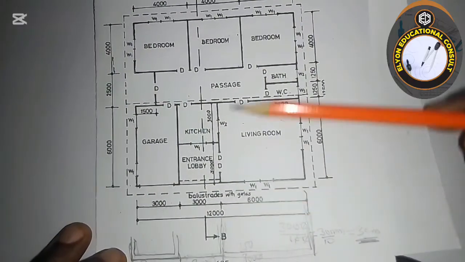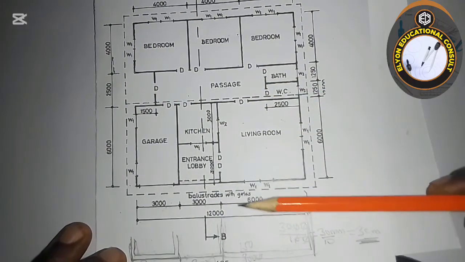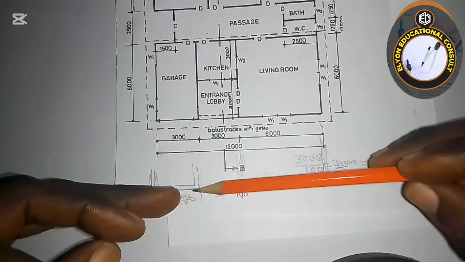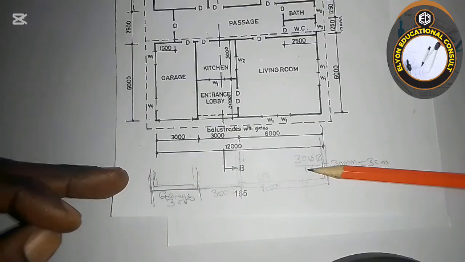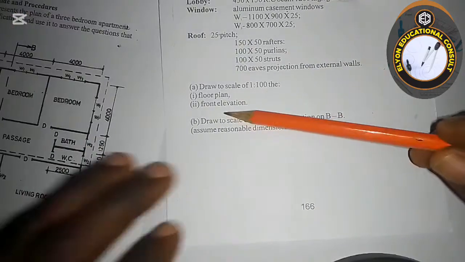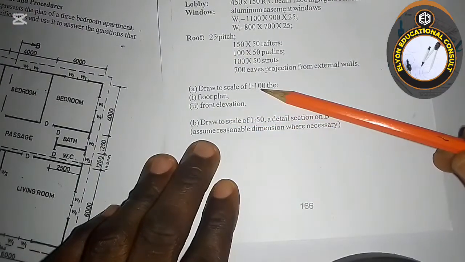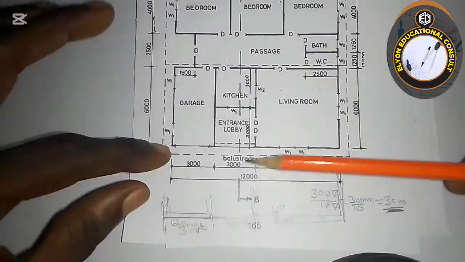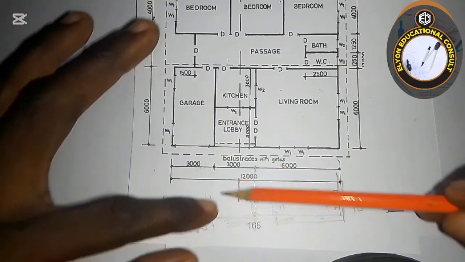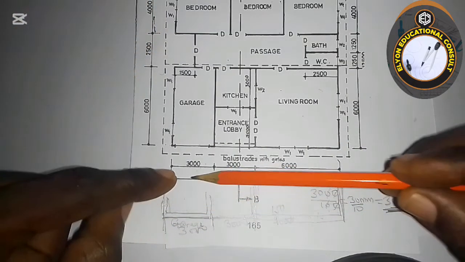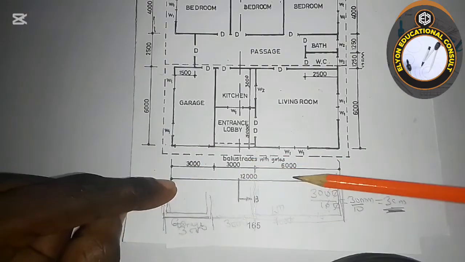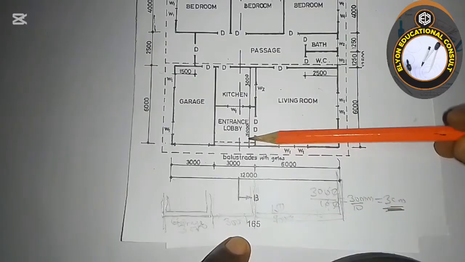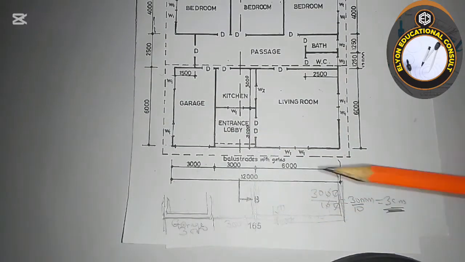When we are drawing this floor plan, I always advise that the floor plan should be drawn in such a way that you have space under it, because if you are drawing the front elevation, we are drawing to the scale of 1 to 100 as well. So we leave some space, and it is much easier to draw the front elevation in front this way. You are viewing the building from the front, and it is more or less like drawing what you see.